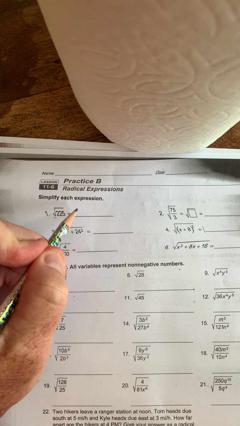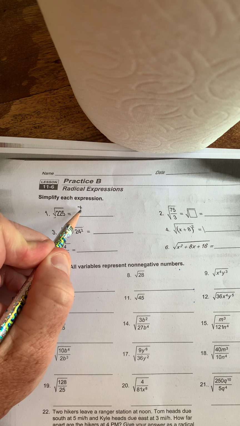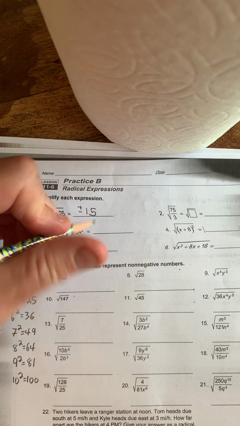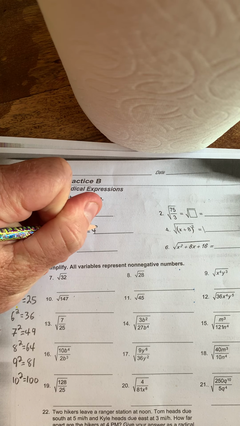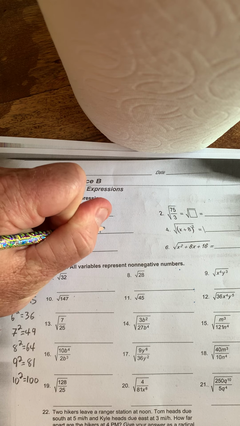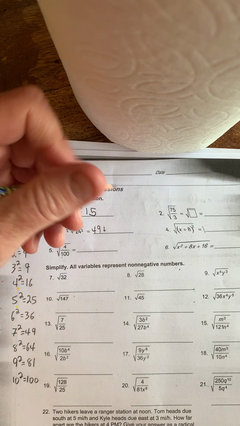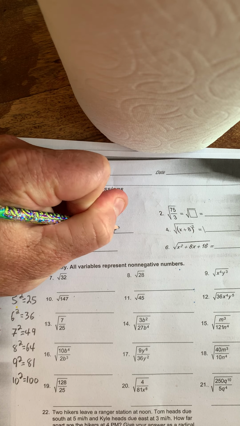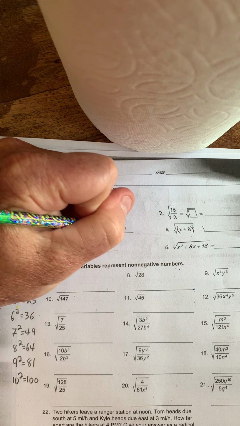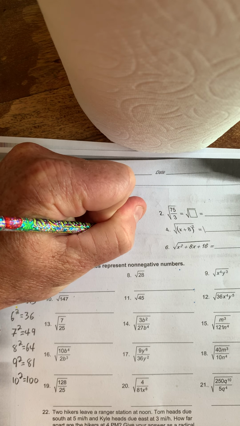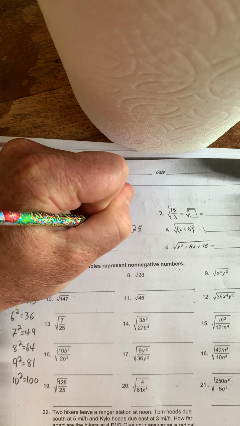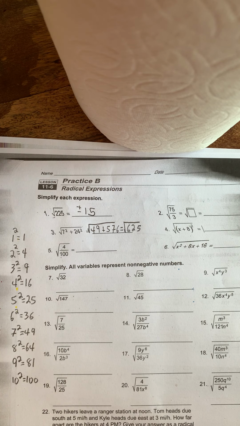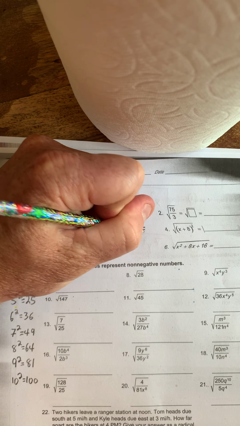Real quick, square root of 225, plus minus 15. Work inside the radical. 49 is 7 times 7 plus 576 is 24 times 24. That gives us 625. And the square root of 625 is 25, okay?